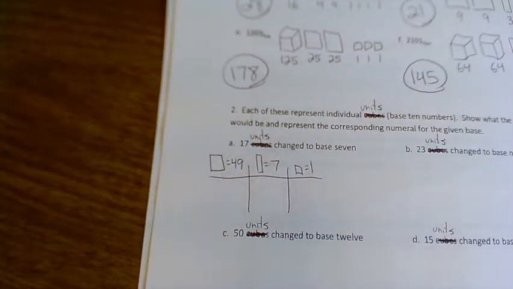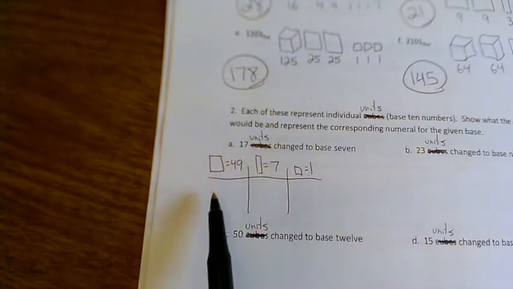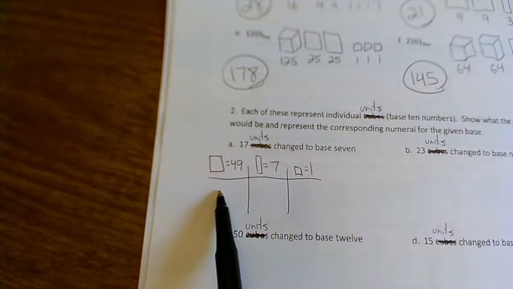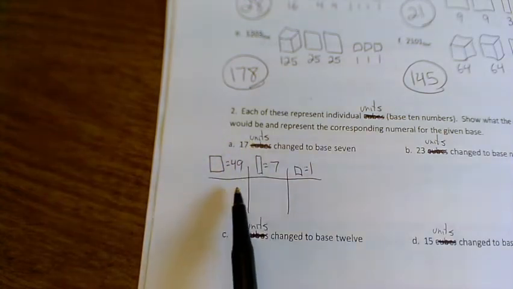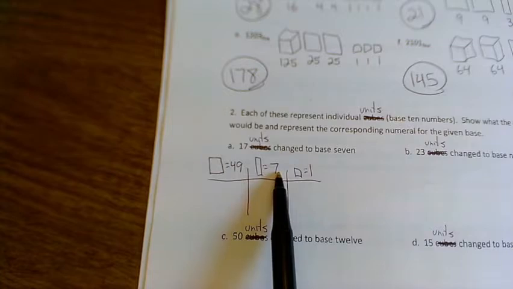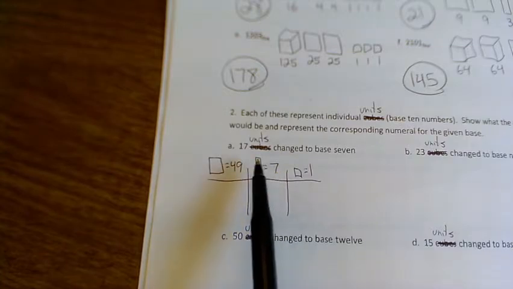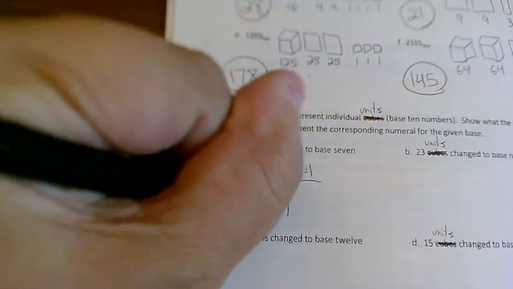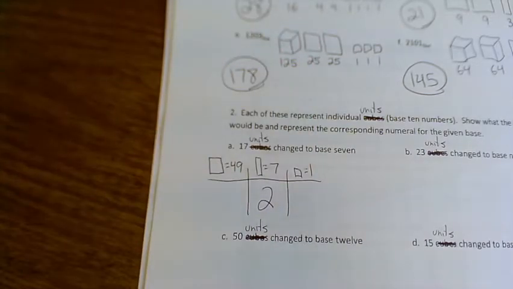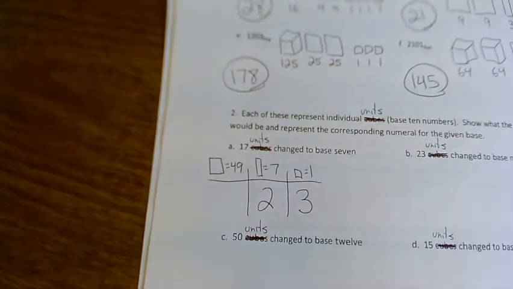So then what I like to do is, if I have 17 units, what kind of pieces could I make? So I wouldn't be able to make a flat because a flat uses 49 units and I only have 17. It takes 7 units to make a long. So how many longs could I make from 17? Well, I could make 2 of them, because that uses up 14 units, and then I would still have 3 units left.